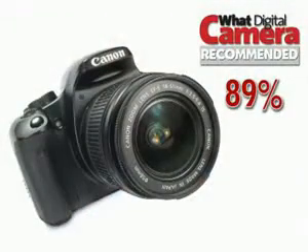There's not a lot to dislike about the 450D. It handles really nicely, it feels really good, and the image quality is good too. There are some operational quirks, such as the menu system, but overall it's still a fantastic camera, and we give it 89%.